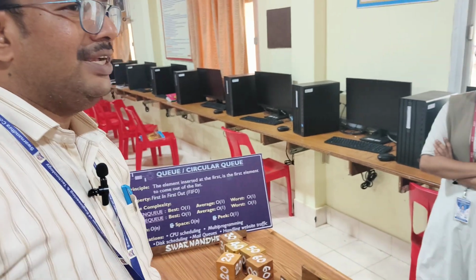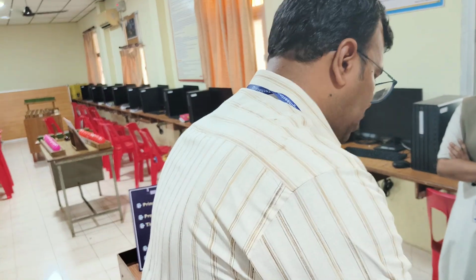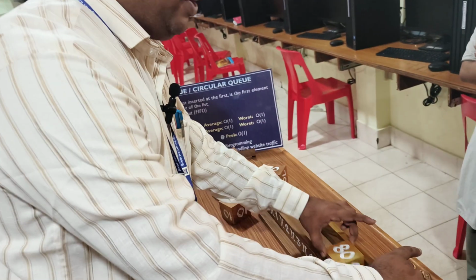Now we are calling the NQ operation. What will happen? Rear reaches size minus 1. Rear reaching size minus 1 means Q is full. So Q is full means it is not possible to insert an element into the queue. Okay. Now we are calling DQ operation. 70 is deleted. Now front is 80.